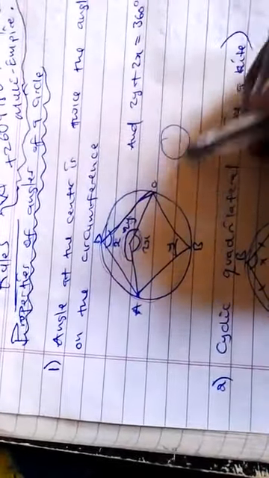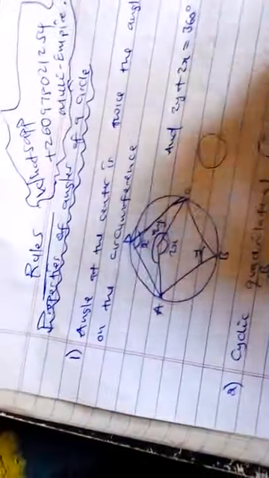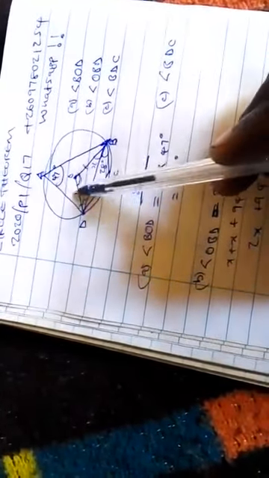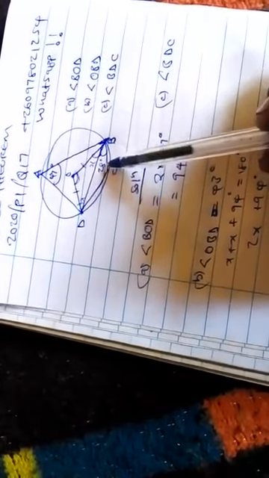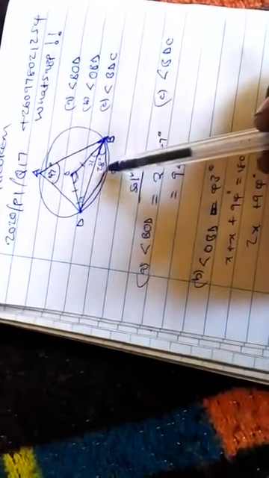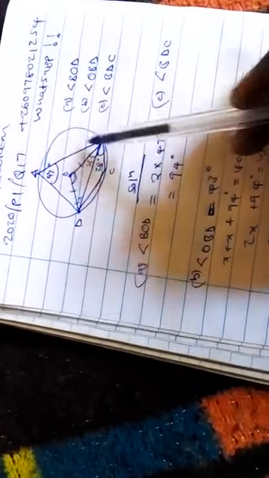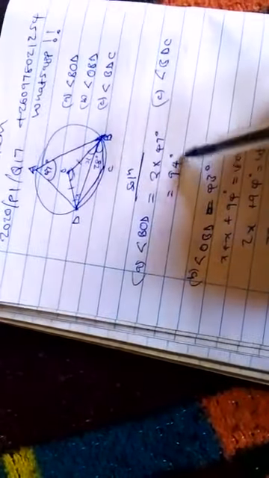So no wonder when you add these two angles, it will give you 360, because angles around a point add up to 360 degrees. Same as we have there. This angle is an angle at the circumference. This angle is twice that angle. Then this other angle is also twice the other angle there. So here we just multiply by 2 times that angle, and that's how we get that one.